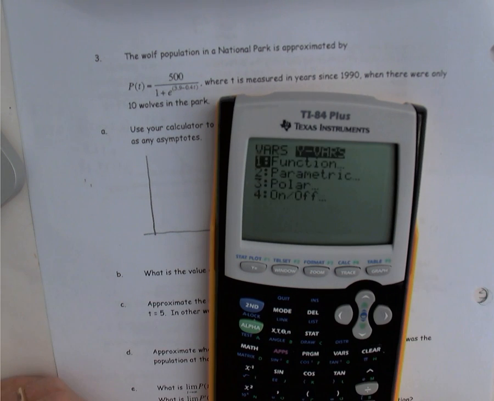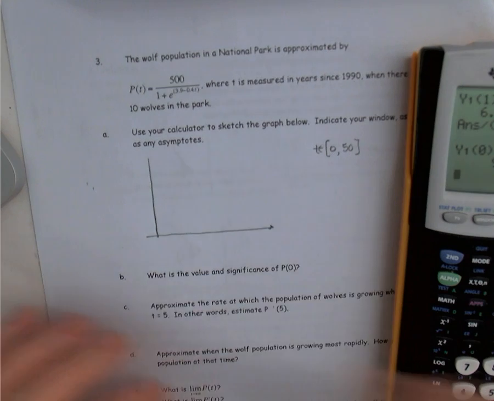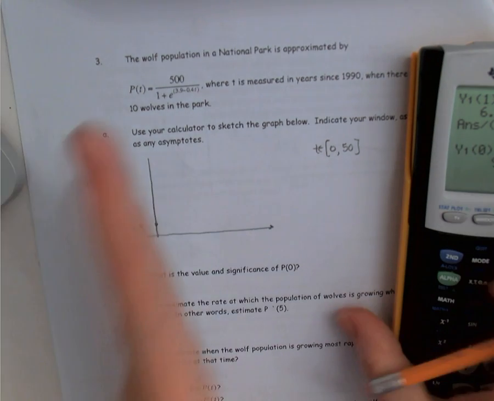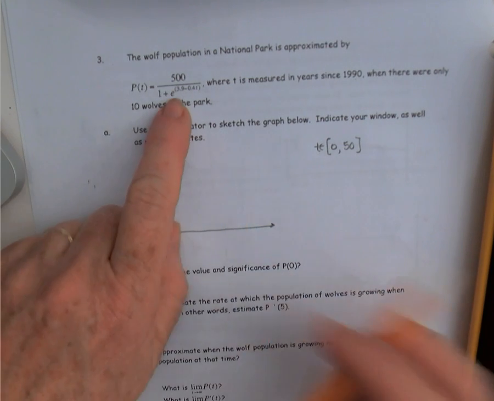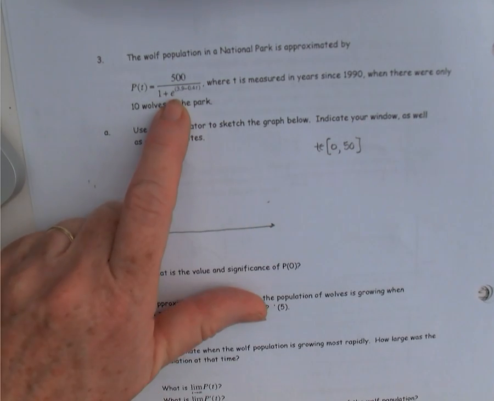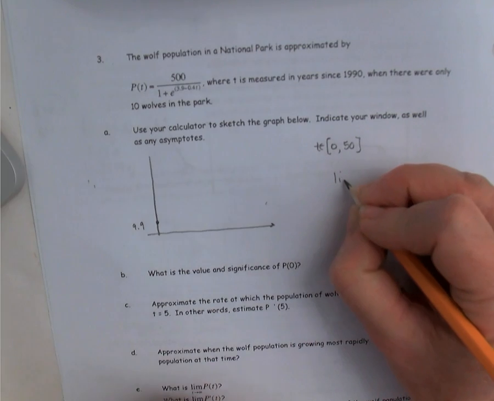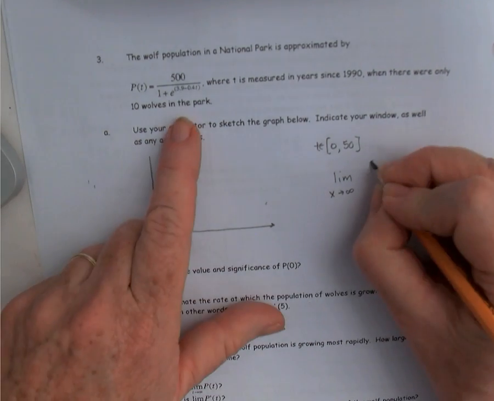So again, that's my Y-VARS thing. At 0, I get 9.9. So I know my y-intercept is 9.9. And I'd like to know what happens as time wears on. So what I'm going to do is not bother playing around with my calculator. What I'm going to do is look at what's happening at this end of the graph. In other words, I'm going to take the limit as x approaches infinity and just see what happens.